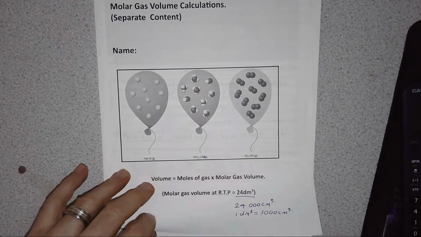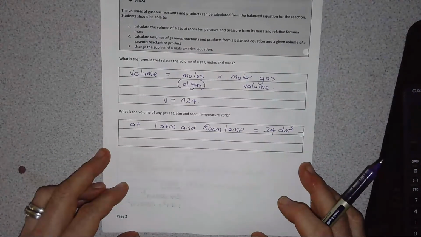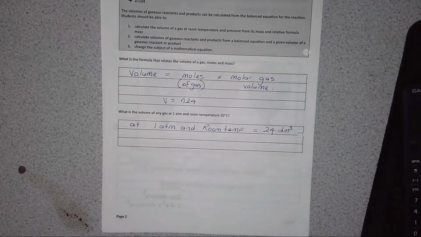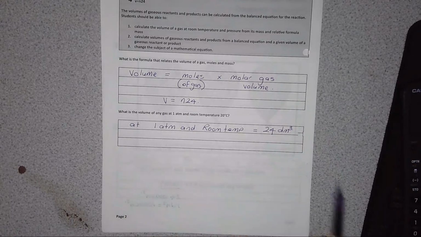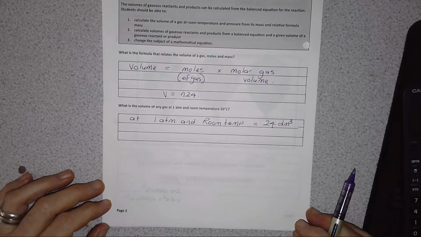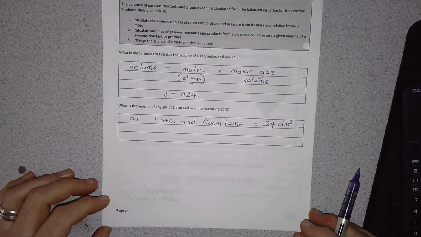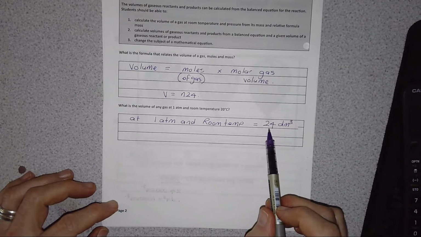So the equation that you need to make sure that you can remember is this one here. The volume of the gas is equal to the number of moles of that gas times the molar gas volume. An easy way to remember that is V equals n times 24. So what is the volume of any gas at 1 atmosphere and room temperature of 20 degrees? It is 24 decimeters cubed.